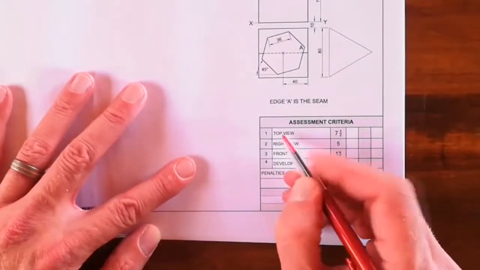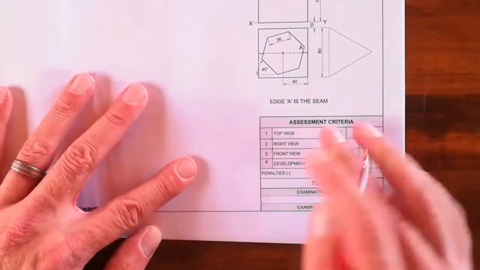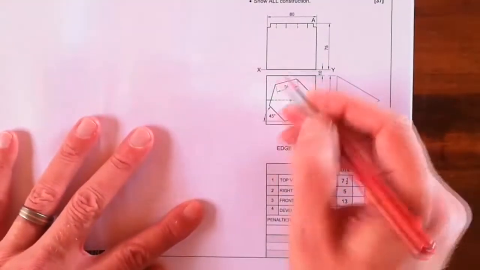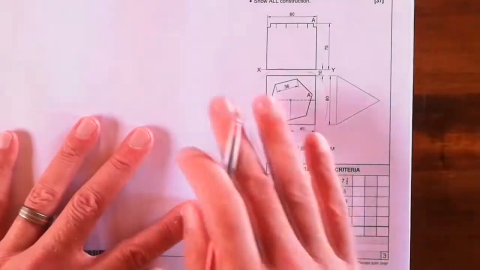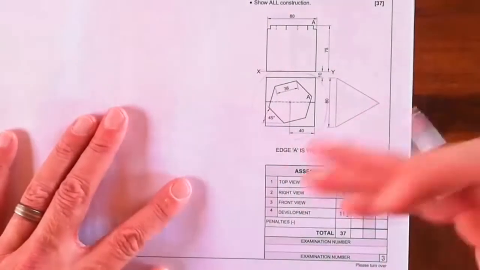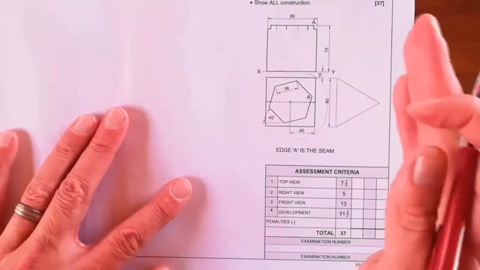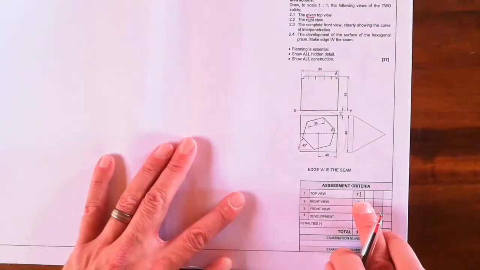Okay, the top view, the given top view, that's 7.5 marks already. If you can just redraw this here. Okay, so even if you cannot draw this drawing, maybe you get stuck, you're unsure, you get a panic. You only get a panic if you haven't drawn enough. But drawing the top view, that's already 7.5 marks for you.